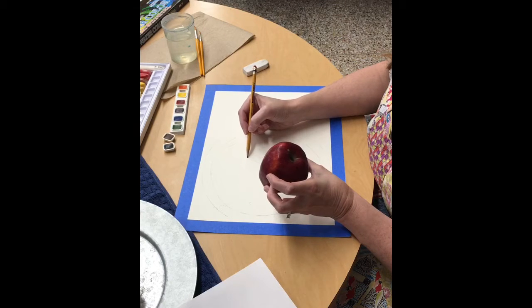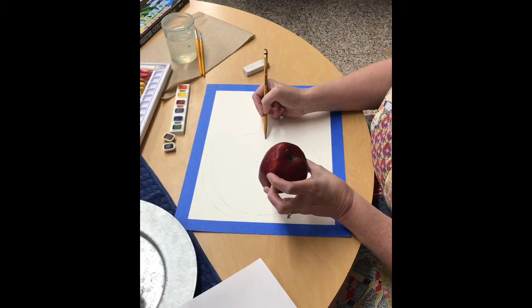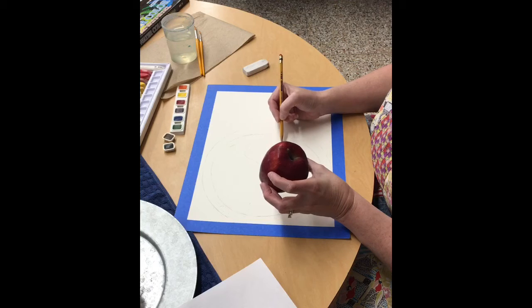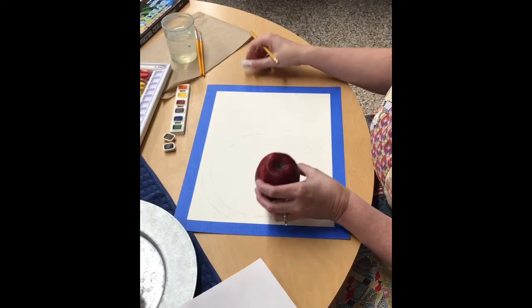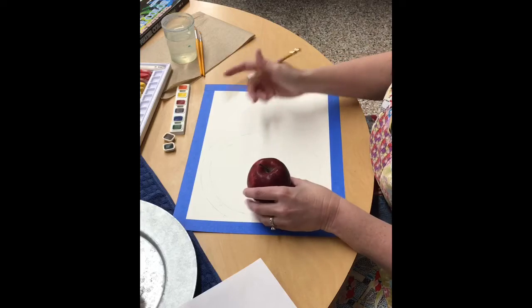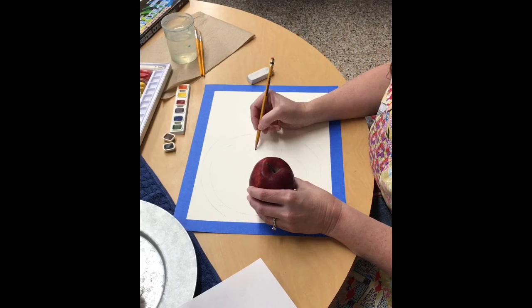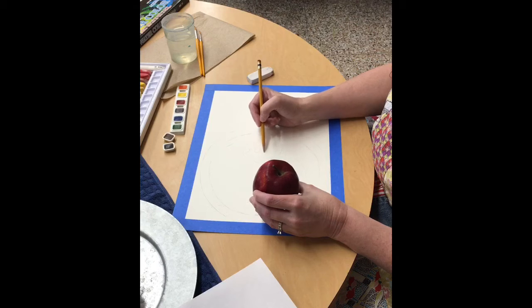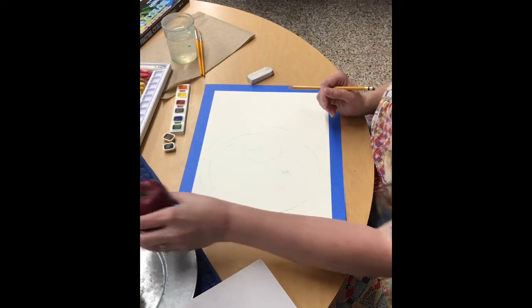So just looking down at it, I'm going to start looking at it and sketching it. I'm putting it back.